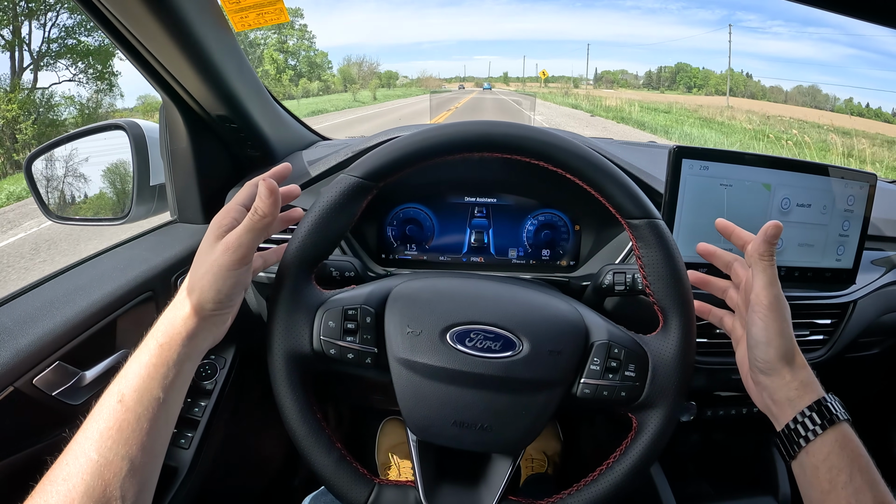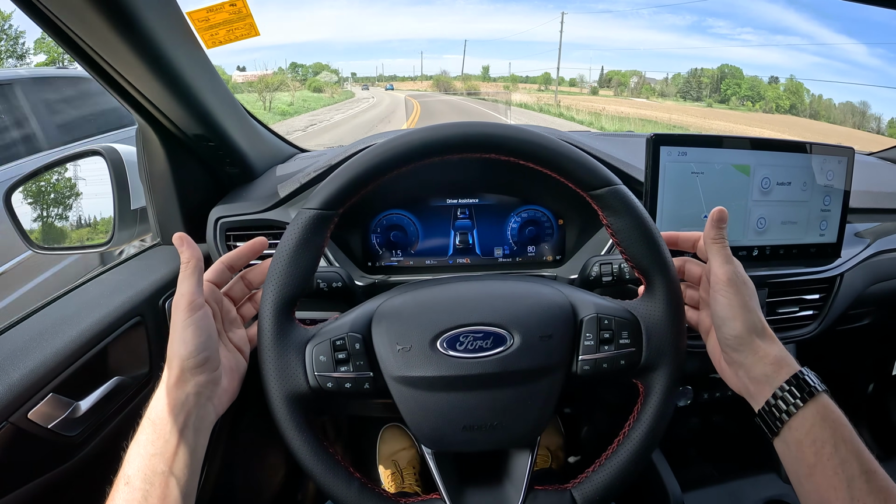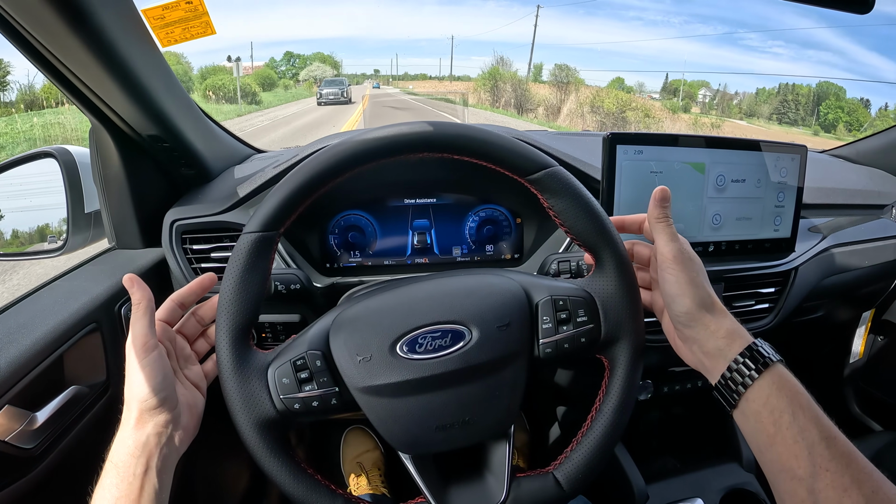I love the driving tech here. The lane centering system inside of the Escape is so good. It's not quite Ford's Blue Cruise system.